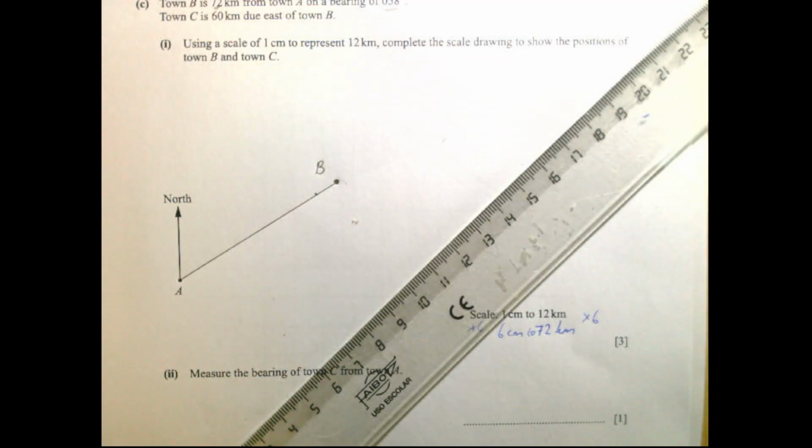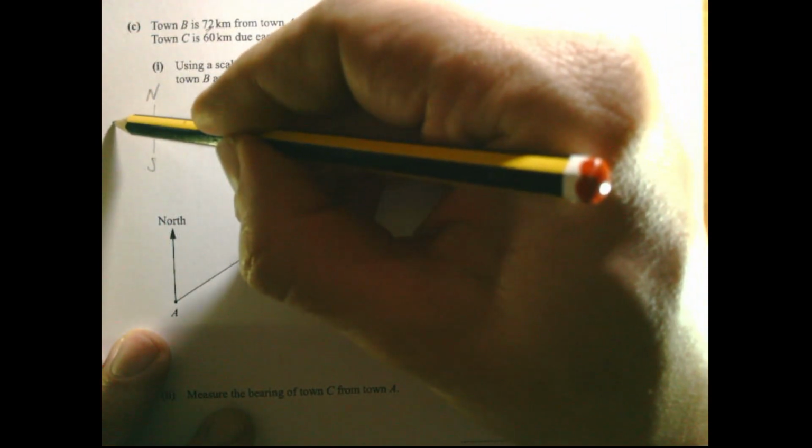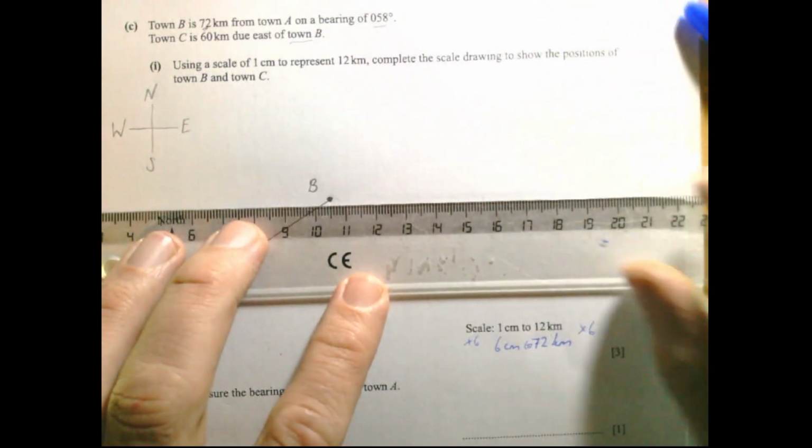Okay, then it says town C, 60 kilometers due east of town B. Okay, what does due east mean? Remember your compass rose. North, south. If you go towards the east, it's that way. Japan, China, you know, the east. Okay, and then there's the west, Europe, Americas. If you look at the traditional map, that is. So due east will be flat there going that way.